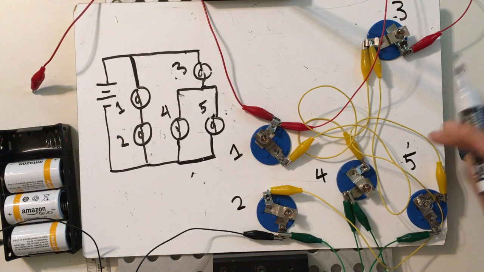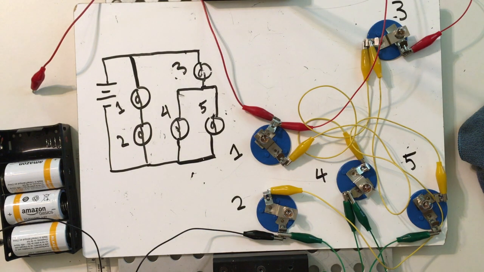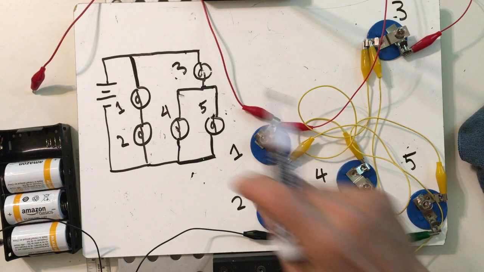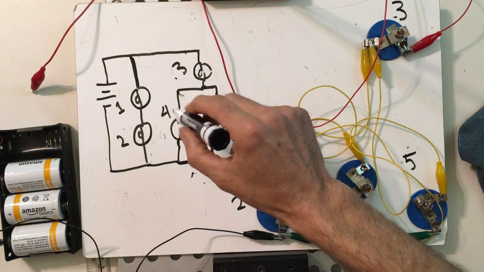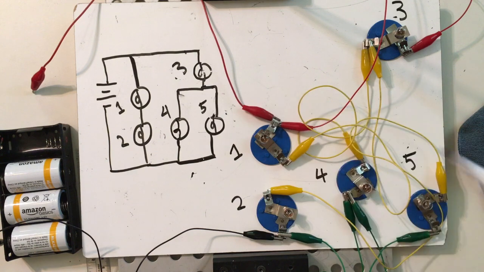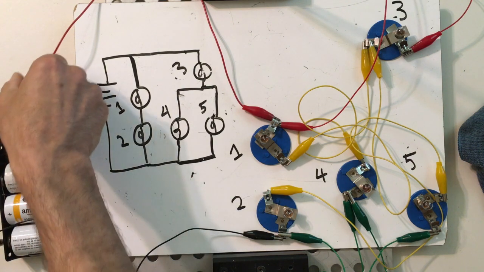Sorry it's so messy. There's no easy way to do this with these wires. Okay, I hope you've made your prediction. Now I'll connect the circuit and let's compare the brightness.